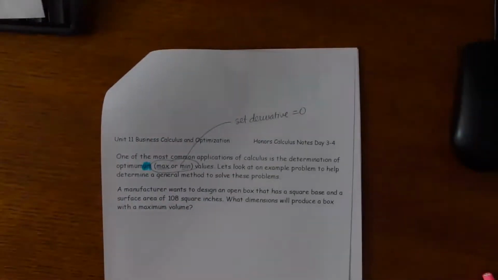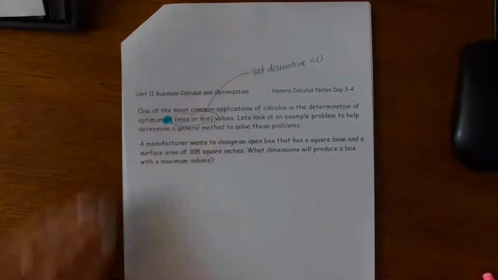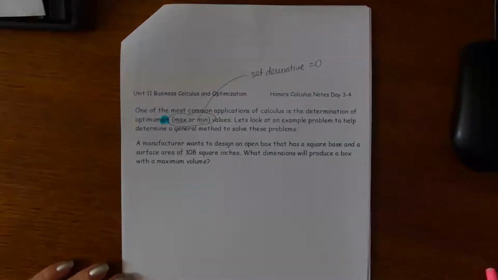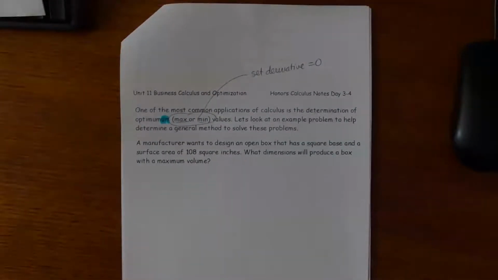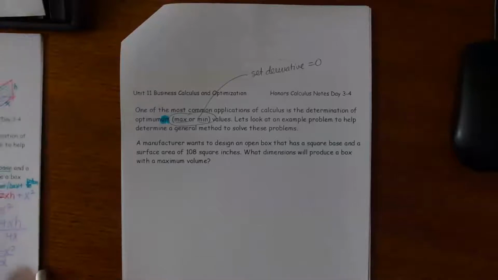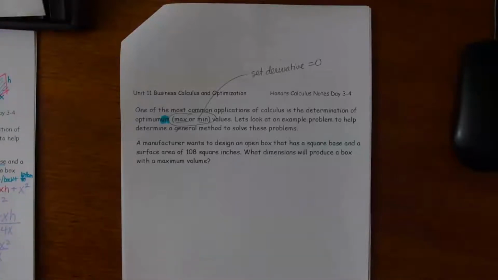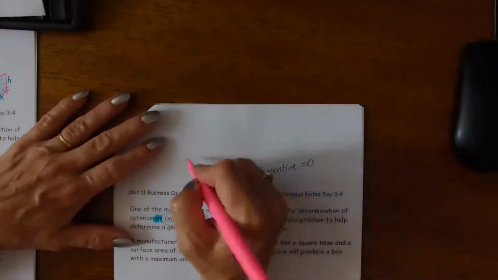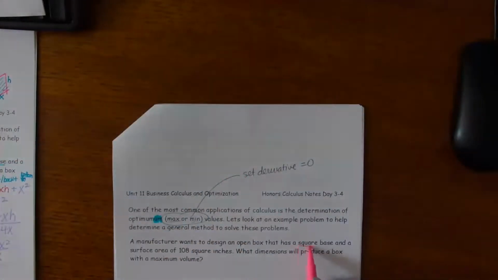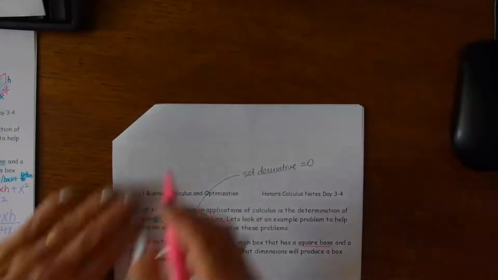All right, let's go. A manufacturer wants to design an open box that has a square base and a surface area of 108 square inches. What dimensions will produce a box with the maximum volume? Okay, so I'm a company. I want to use the least amount of cardboard, but I want the biggest amount of volume so I can fill it with whatever I sell. Dog bones, cereal, right? Lots of things come in boxes. So first, let's draw a box. Now the key here is square base, right? So let's draw a box.